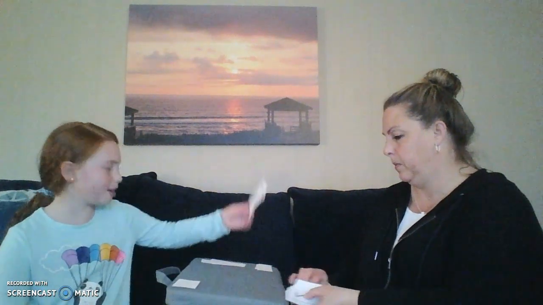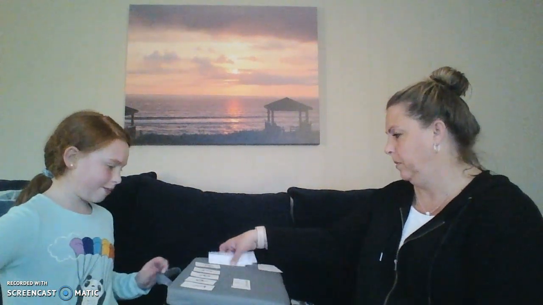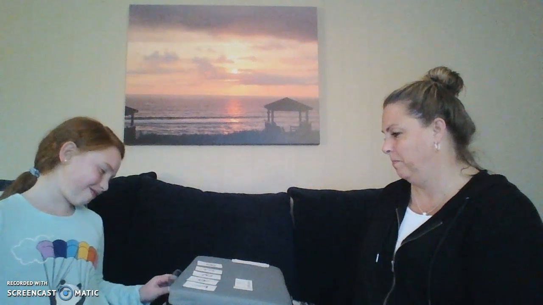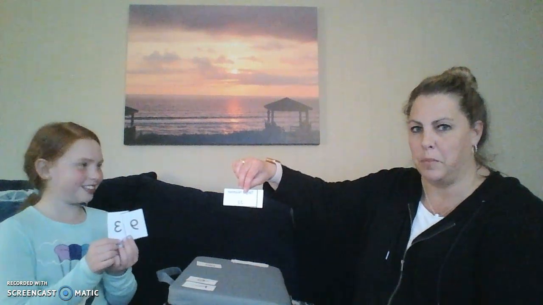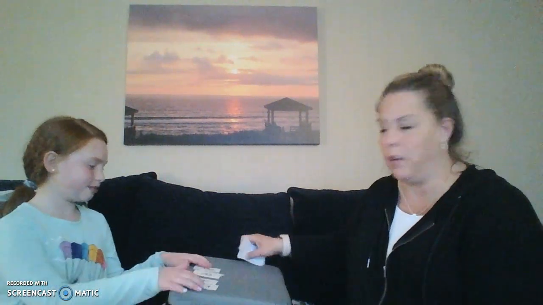Let's go for the second number. My target number is 12. I have a 7, a 6, a 9, a 3, and an 8. Let's see what I can do with these. A 9 and a 3 equals 12. So Courtney hit her target number. I think you get the idea of how to play.